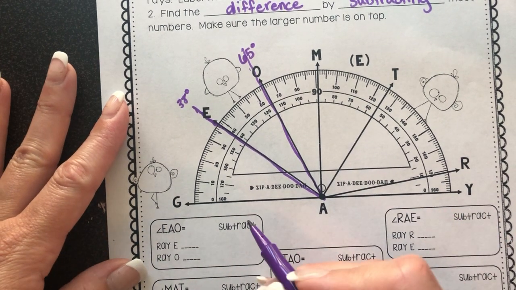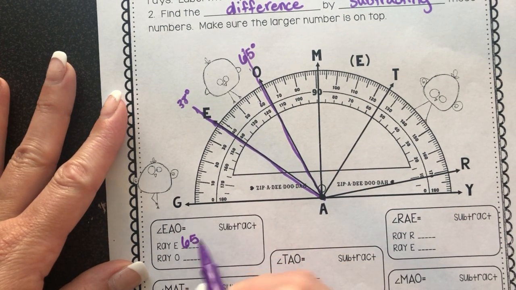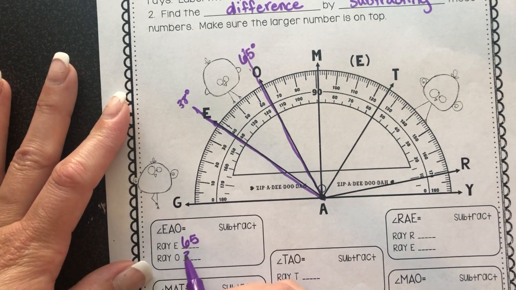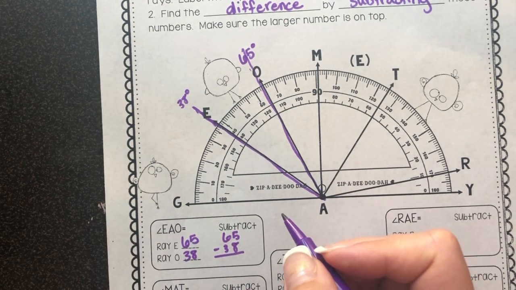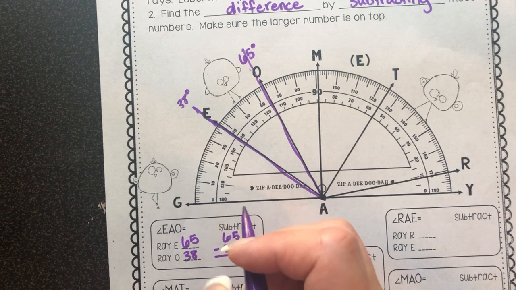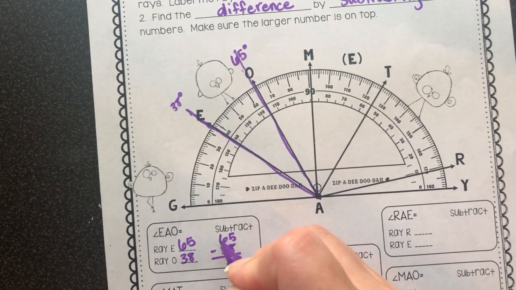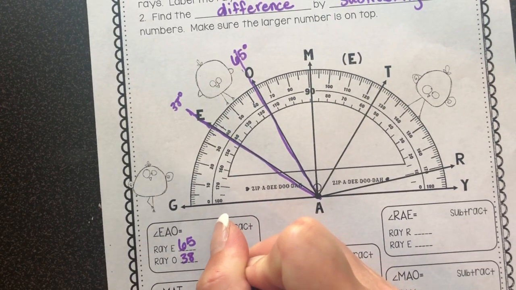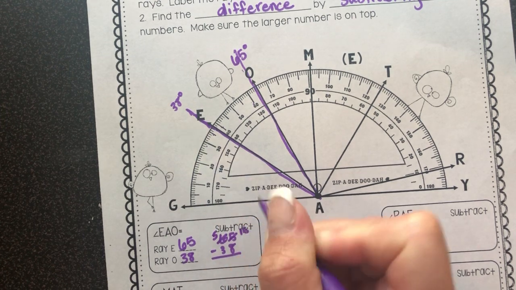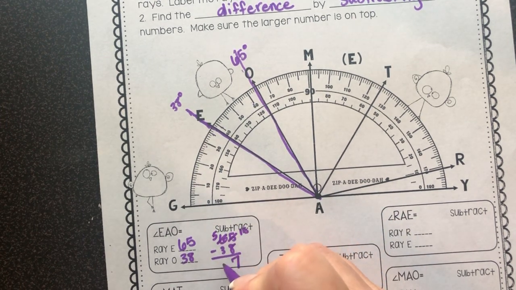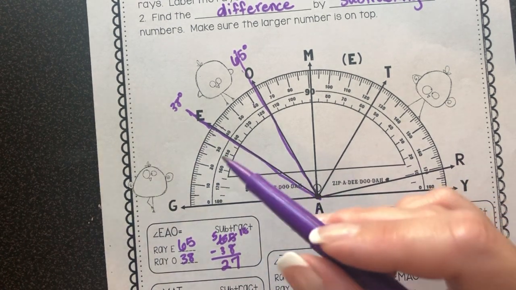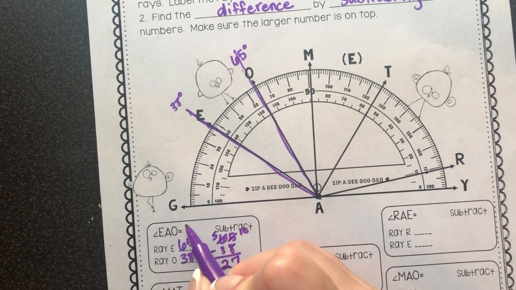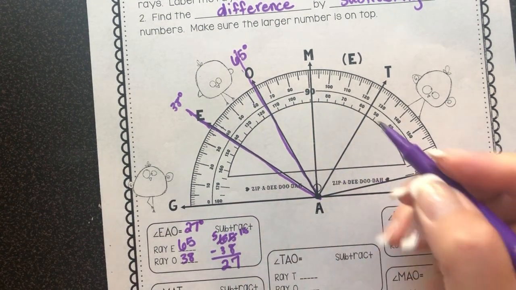Remember, the larger number goes on top, so I'm going to put 65 up here and 38 down here, and subtract. 15 minus 8 is 7, and 5 minus 3 is 2. So angle EAO would measure 27 degrees.